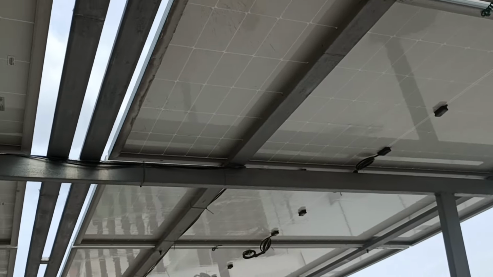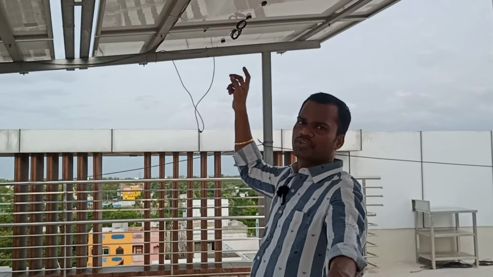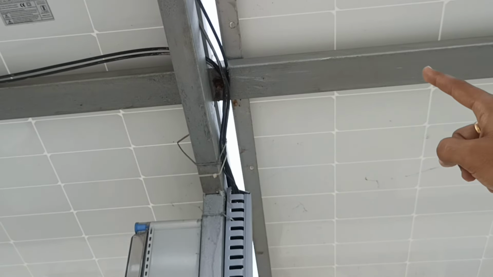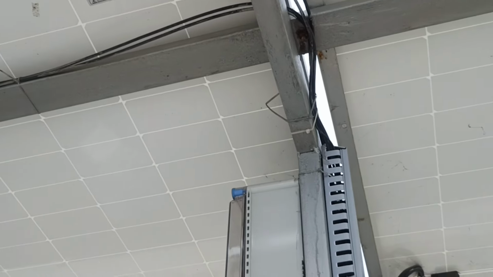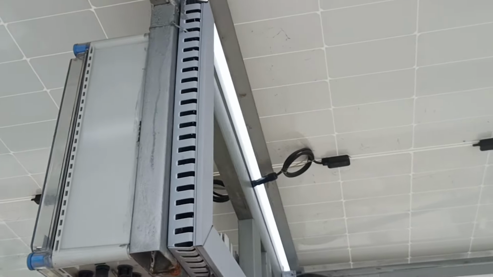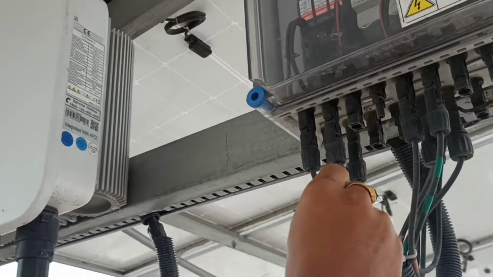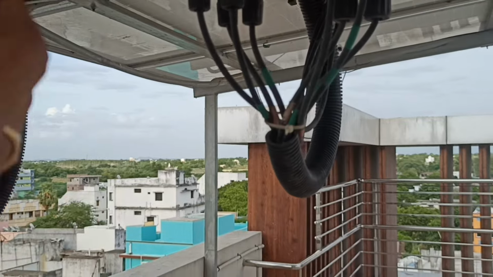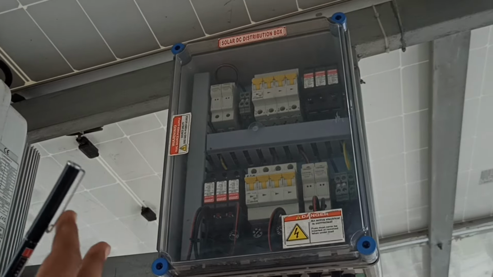Like this you have 14 solar panels connected in series, and ultimately you can see how many wires there are. Here you have only two sets: one positive and one negative is one set, and the next positive and negative is another set. So here we have two sets of solar panels, set 1 and set 2. Ultimately, it is directly connected to the solar DC distribution line. So ultimately two strings are available.